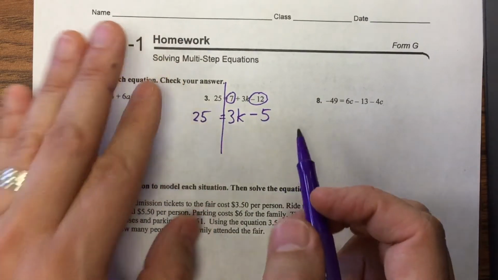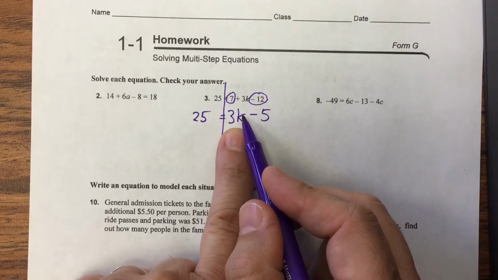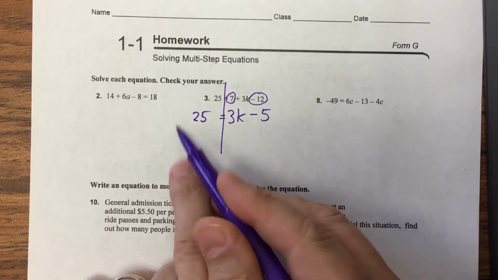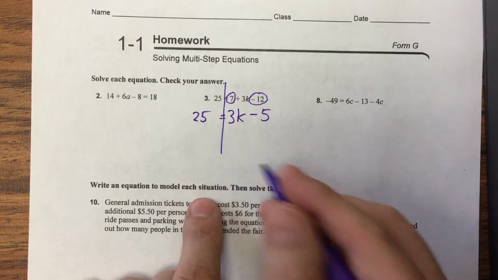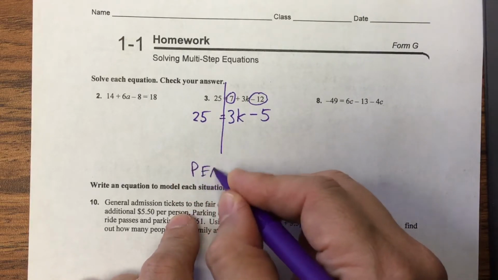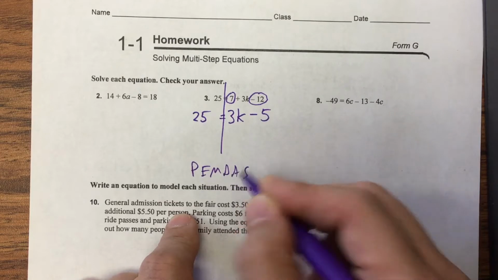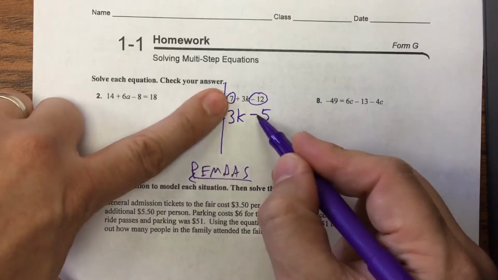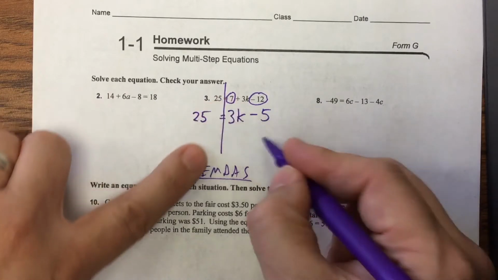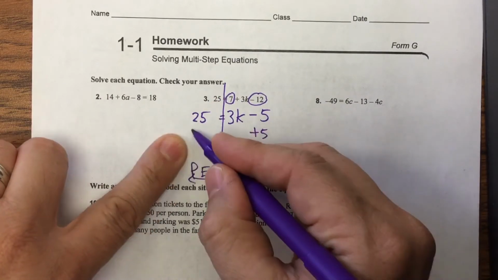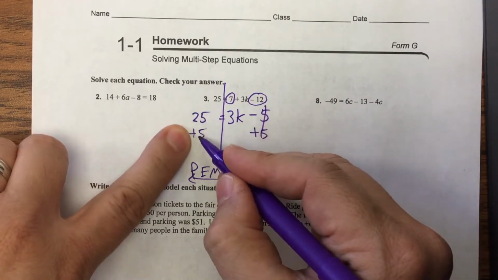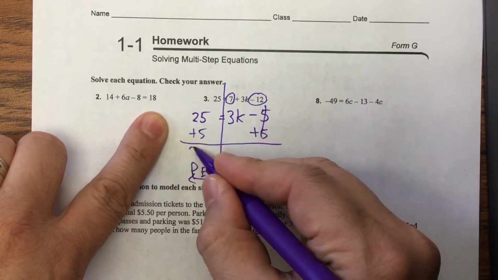Okay, my next step is the k wants to be by himself. I need to start using inverse operations to get rid of stuff. PEMDAS backwards. So I want to look for any adding or subtracting going on. You're subtracting by 5. The opposite math is adding by 5 on both sides. That cancels to 0. Over here, 25 plus 5 is 30.